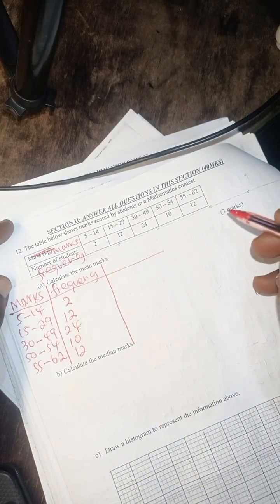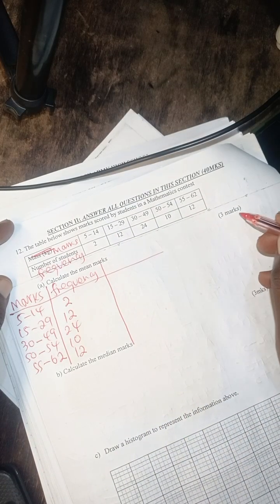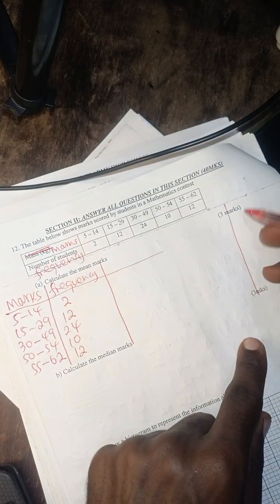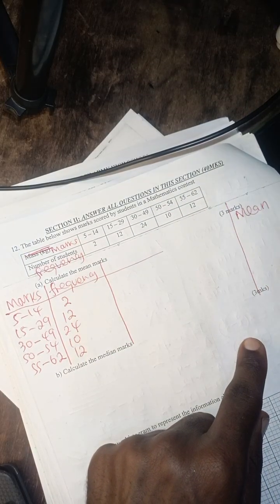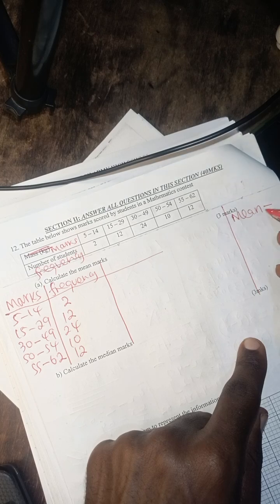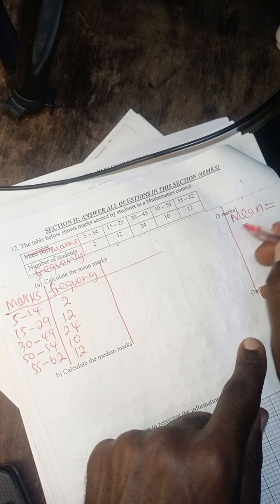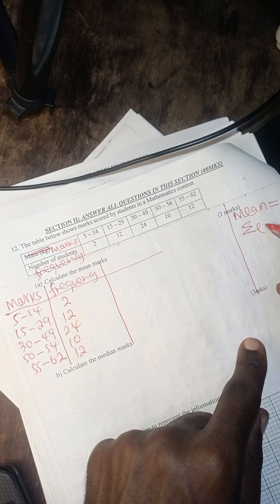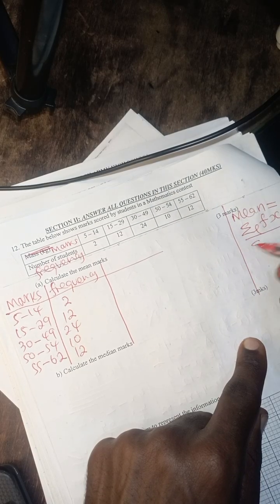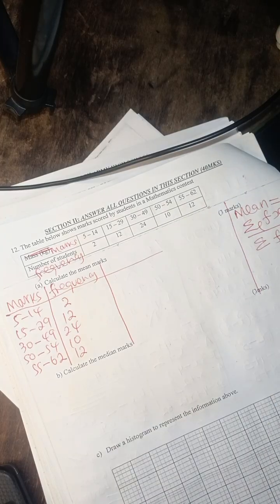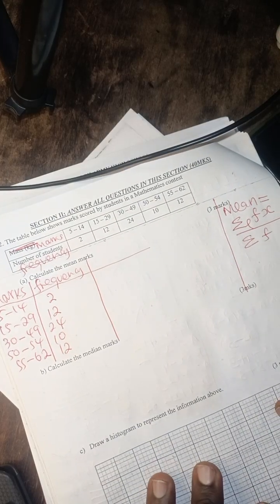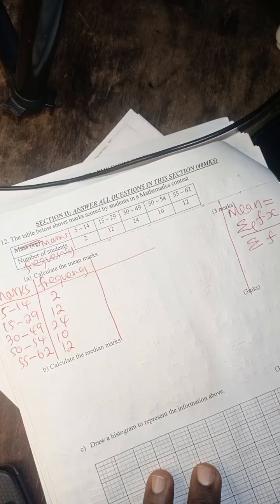Of course, for someone to get the mean, you'll need to say mean is equal to the summation of frequency times midpoint over the summation of frequency. So how do I get the mean?